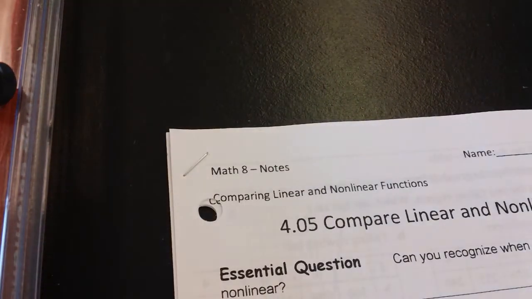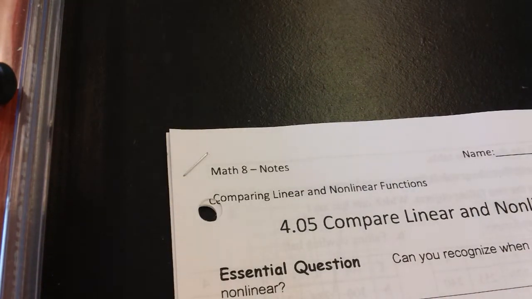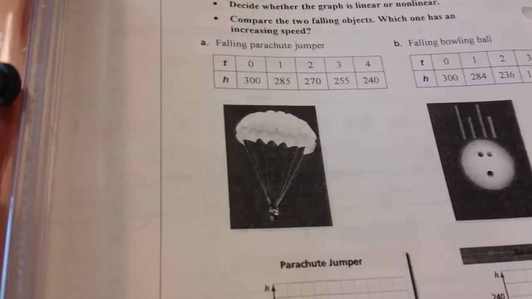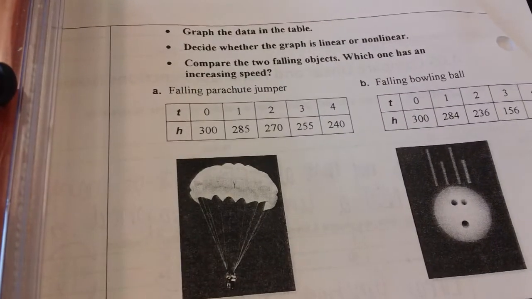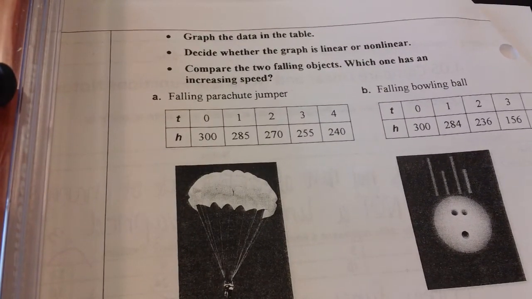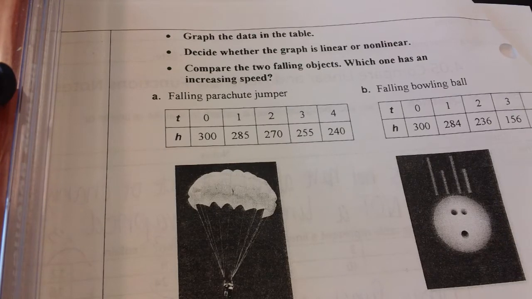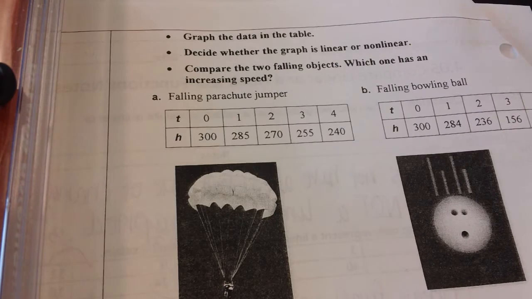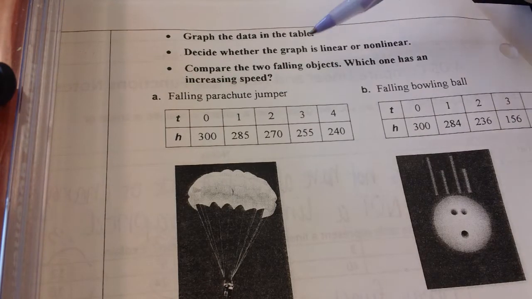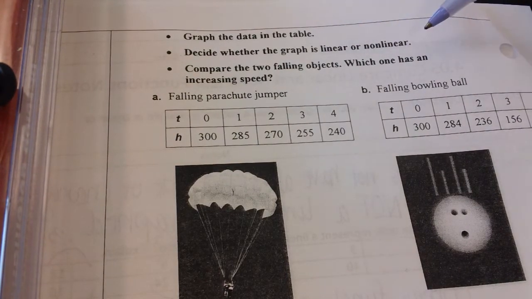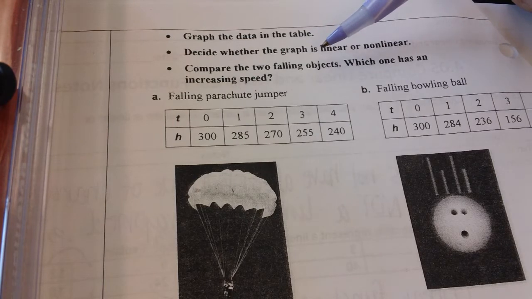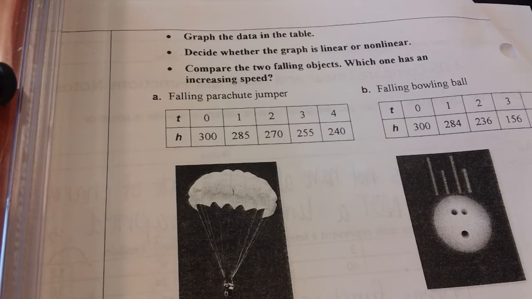Let's turn your paper over. Okay, on this next example, we're looking at a real-life example of a graph in the data table. So we have to decide whether the graph is linear or non-linear, and then we're going to compare the two following objects to tell which one has an increasing speed.